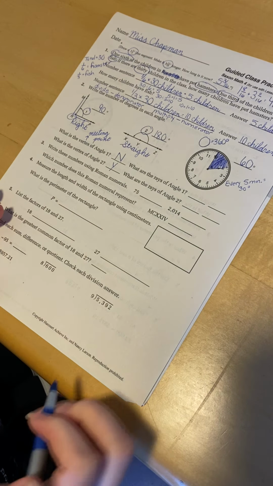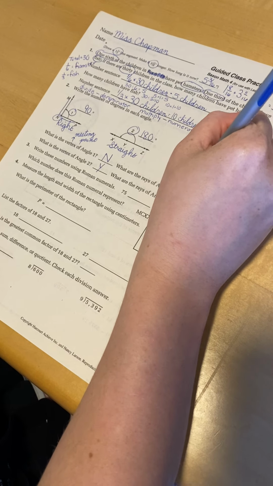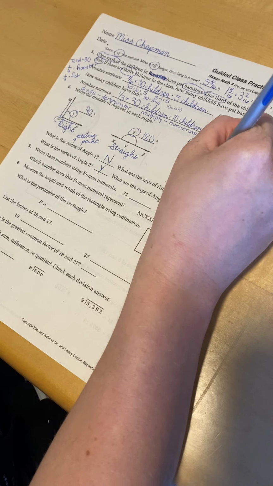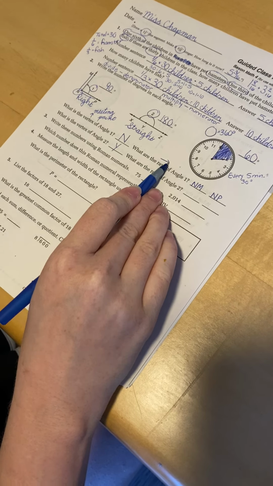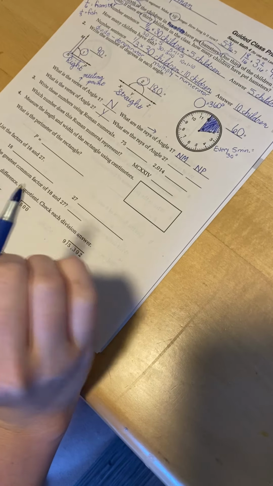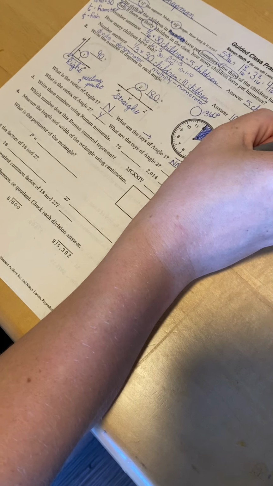Those are the lines that are making it up. I'm starting with the vertex in both of them. I'm writing NM and NP. Now I have to label them like a ray. Remember, a ray has an end on one point and an arrow on the other. So I'm going to go over NM, NP.